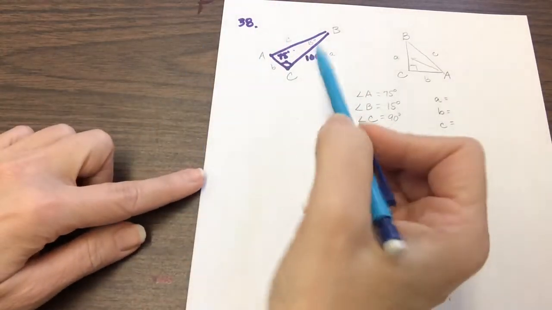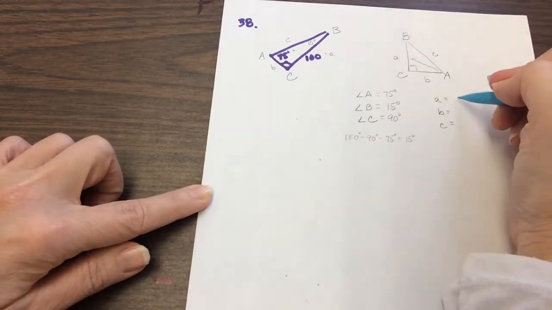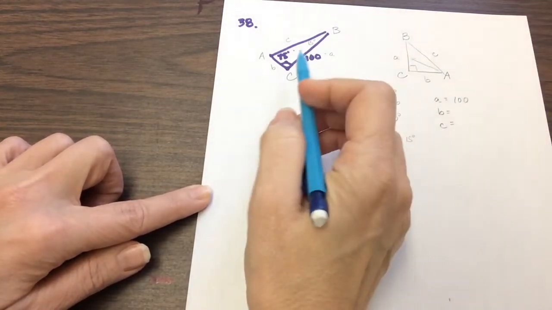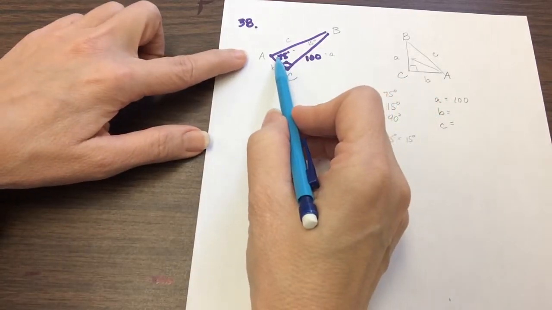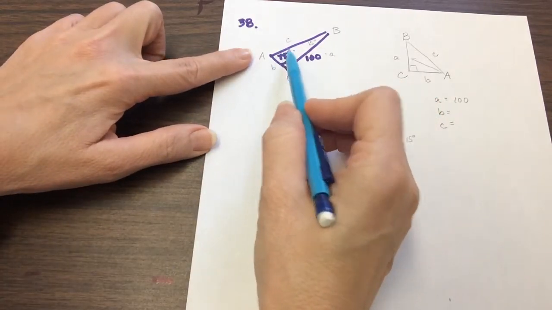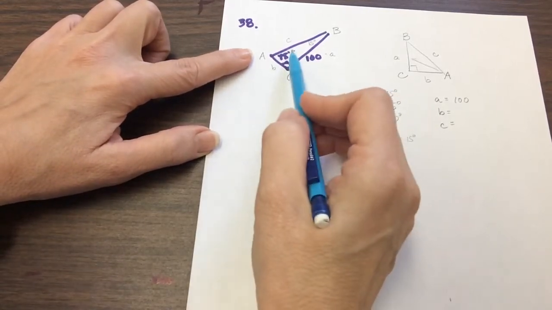Alright, so there's my third angle. Now I'm going to use this information to find the other 2 sides. I've got side A, so I've got to find C and I've got to find B. So I'm going to use this angle as my reference.